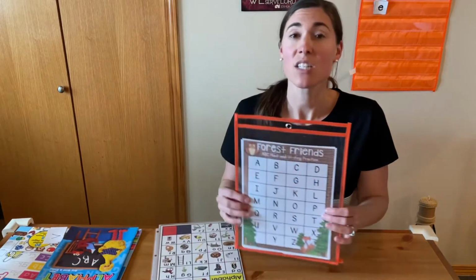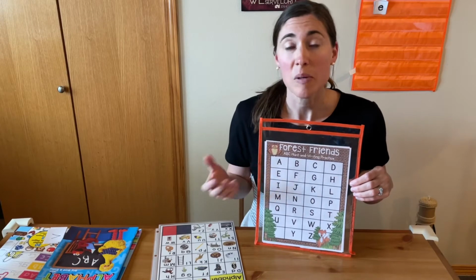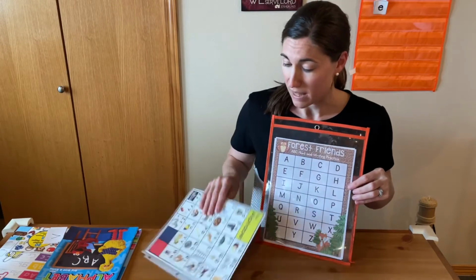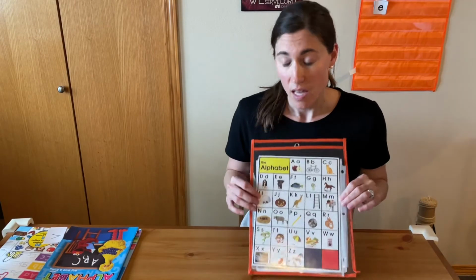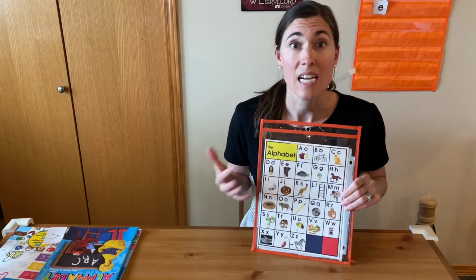So we can do different ABC charts. This one is capital letters or uppercase letters. You could have lowercase letters as well. One like this has both. These are useful for a lot of different things. They're done a lot of different ways.